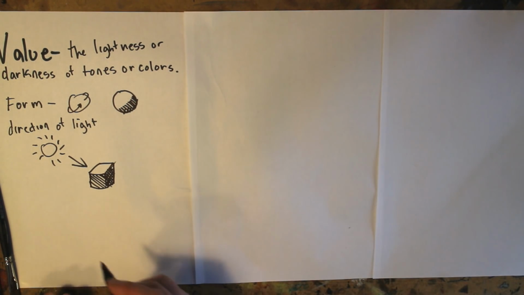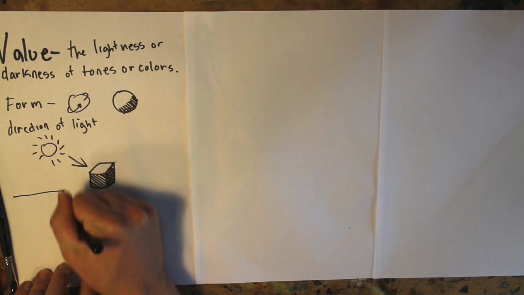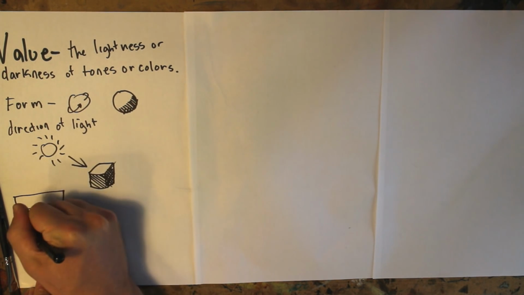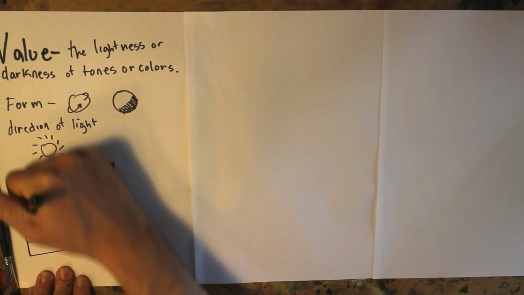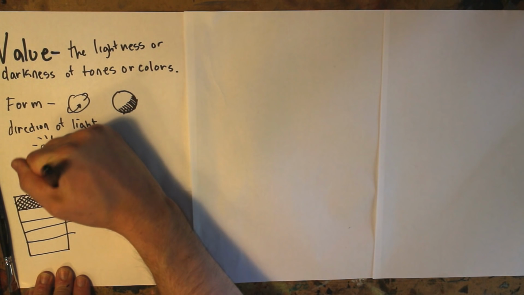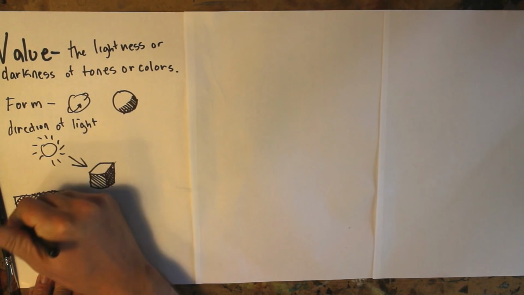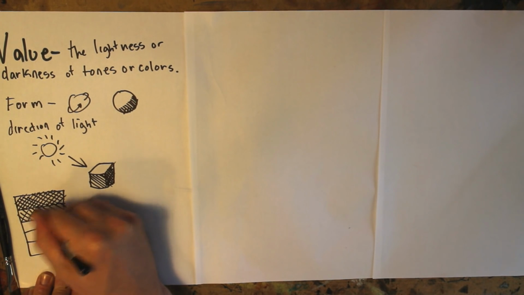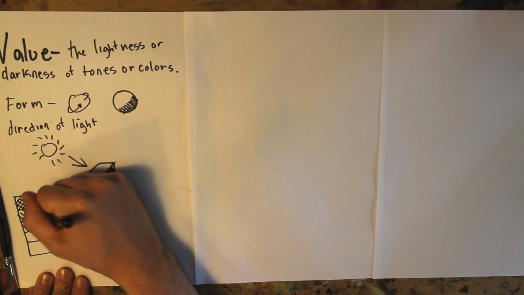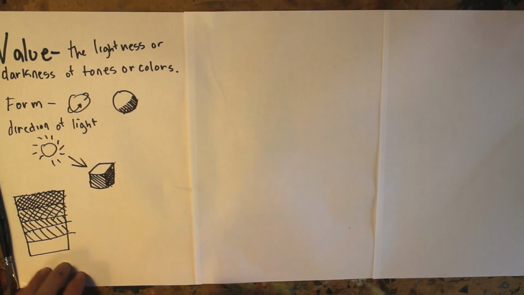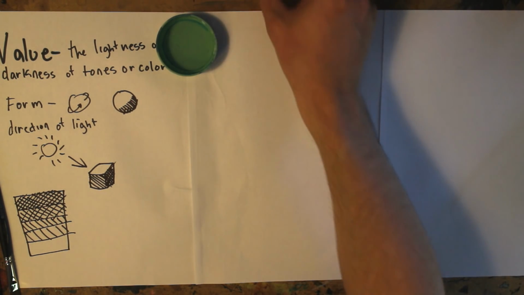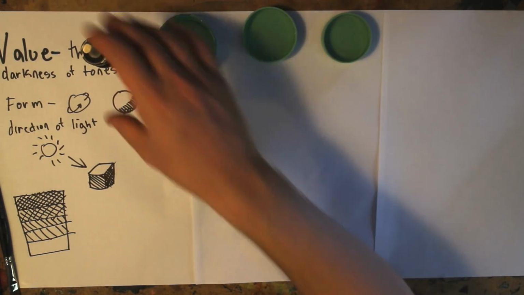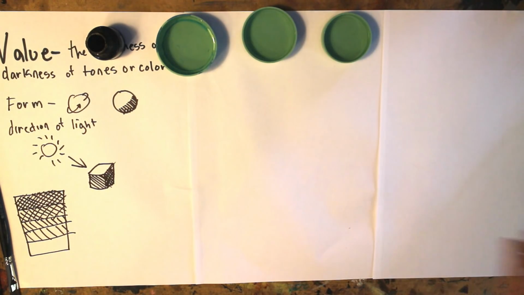So often we start with pen and ink, if you did the drawing class, and you can just make a quick value scale. And this is just 5 tones here. Okay, so that's a quick way to do a value scale using hatching. But we're going to be painting, so we're going to start with pen and ink, or brush and ink, okay?